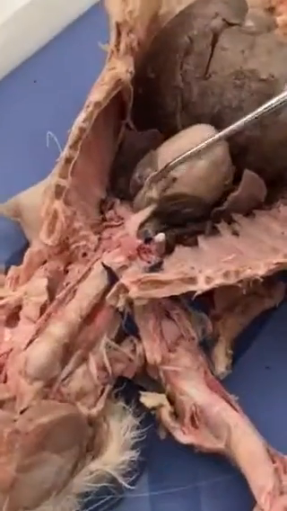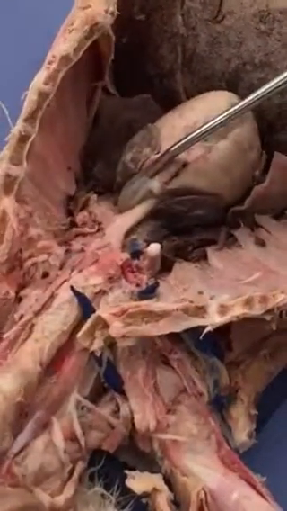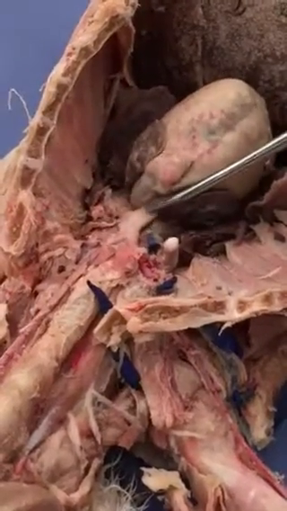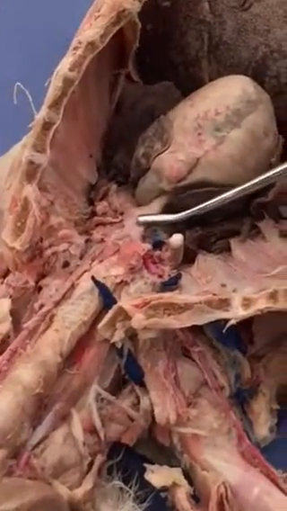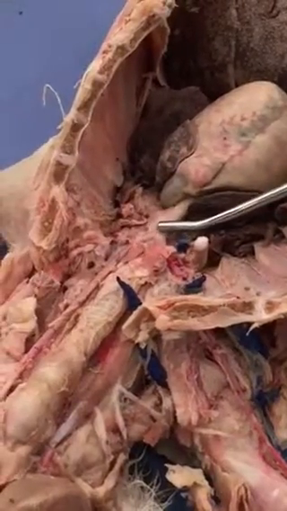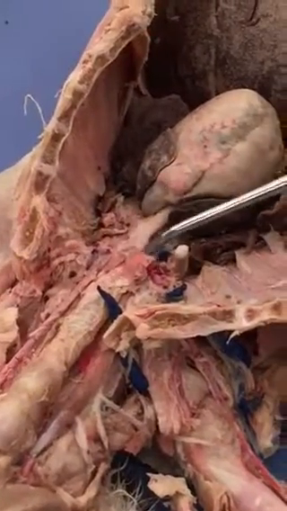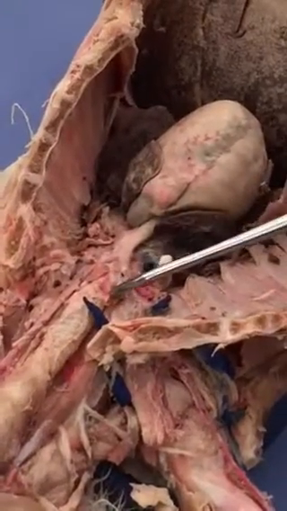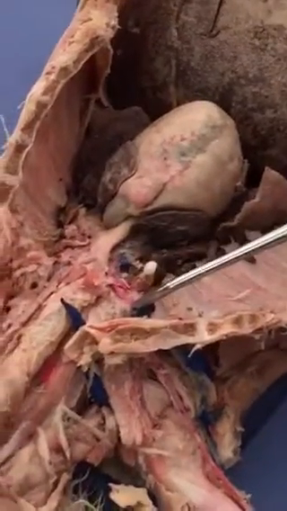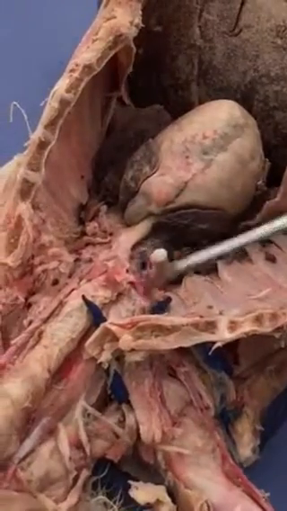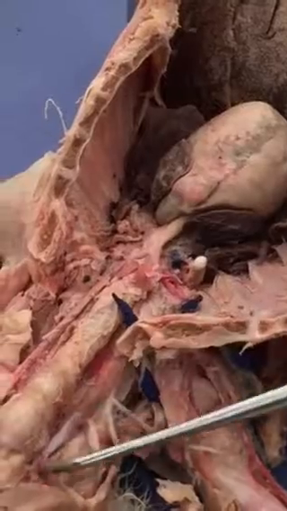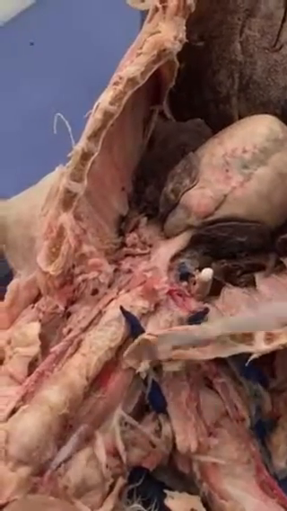Alright, so right out of the top of the heart, this nice blue one is the pulmonary trunk and aorta. The aorta comes up and becomes the brachiocephalic. Brachiocephalic artery is going to branch into three things. Wow, one's missing. Right subclavian. It's going to go underneath the clavicle. Right common carotid was missing, but it's right there.